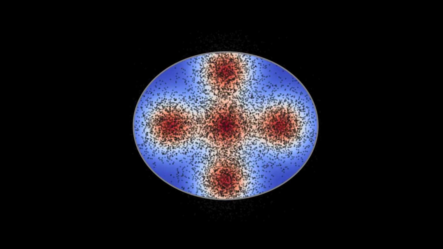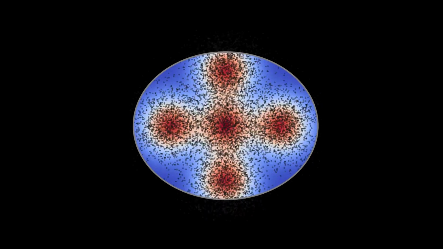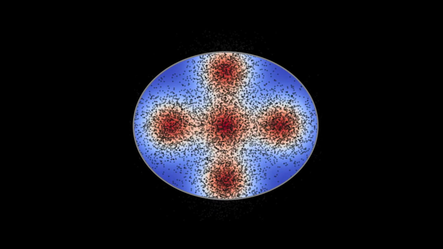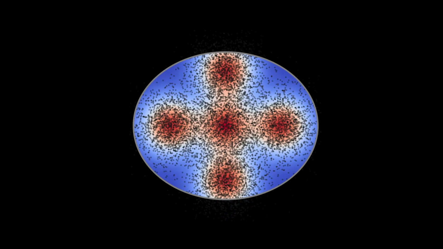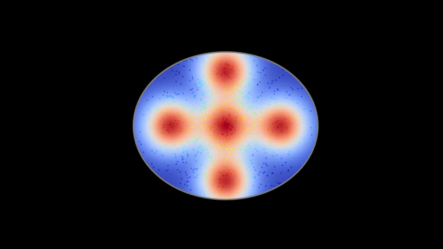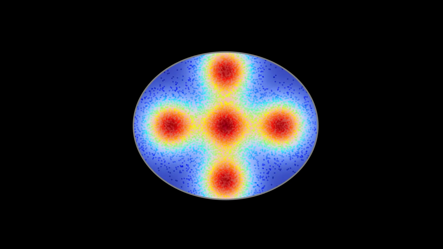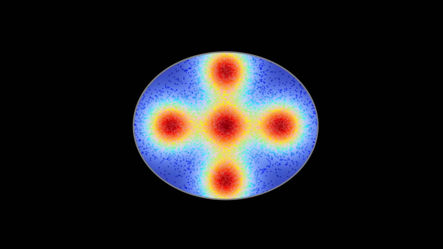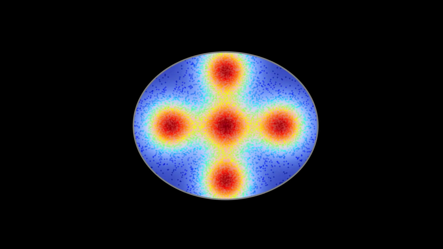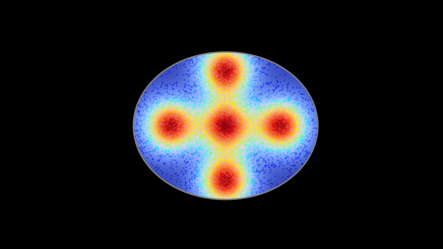You see that there are 5 peaks of this density function, and gradually as we add more and more points, you're seeing that there are regions where there's a higher mass concentration and a lower mass concentration. This maybe isn't so easy to see when you look at just the black points, but if you color the points with their individual mass density at each point, you can very clearly see that there are regions of higher mass and lower mass.